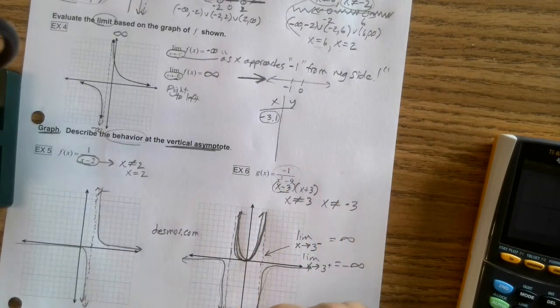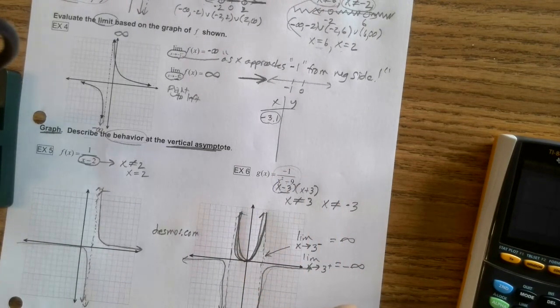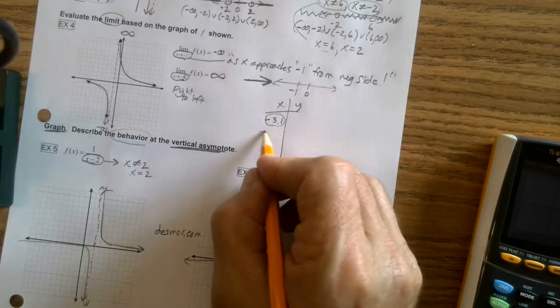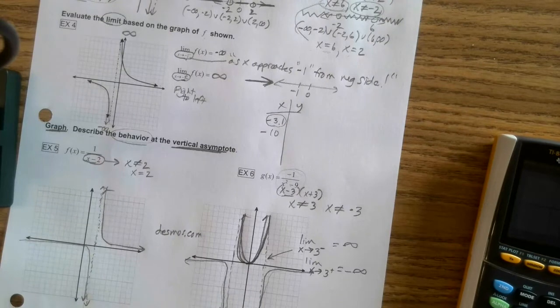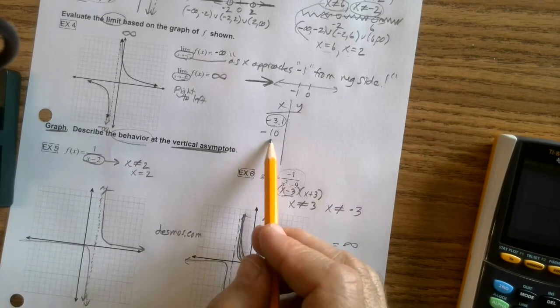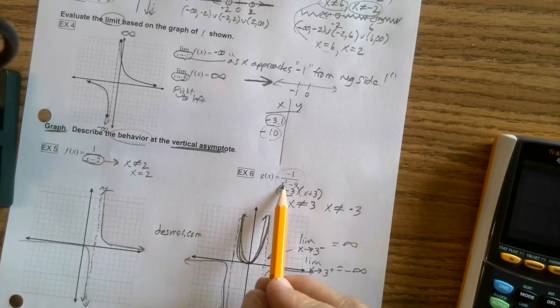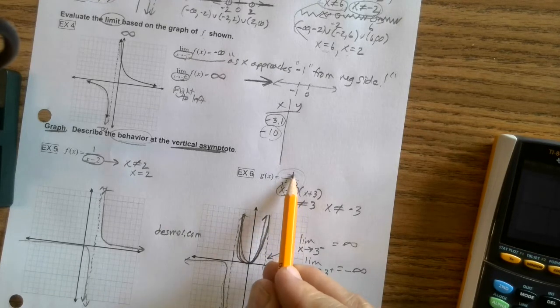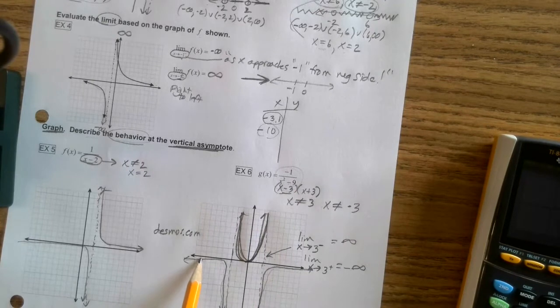You would get a huge negative number. You can experiment with a whole bunch of these numbers. You could plug in negative 10 for x. Negative 10 squared is 100. 100 minus 9 is 91. Negative 1 over 91 is going to be a small little decimal. So this is supposed to come up here, just barely underneath the x-axis.